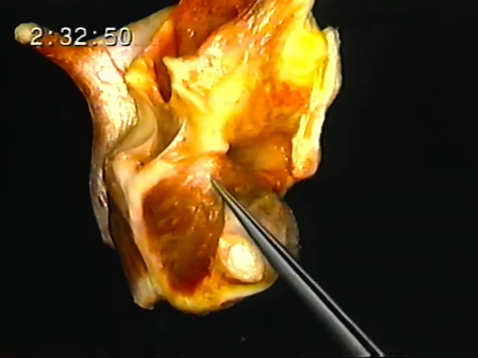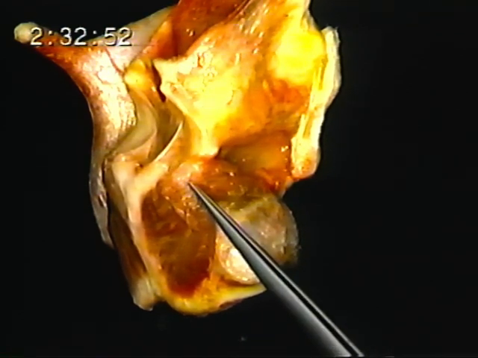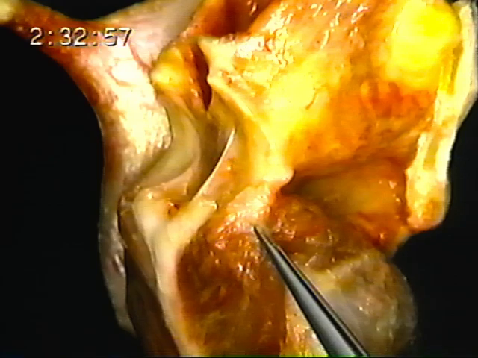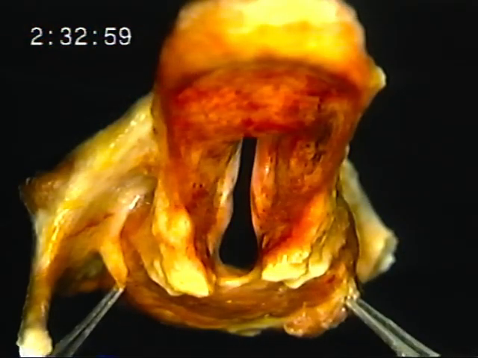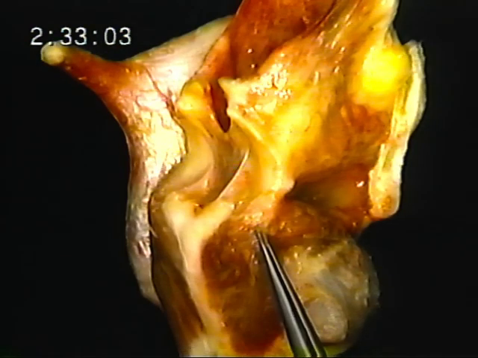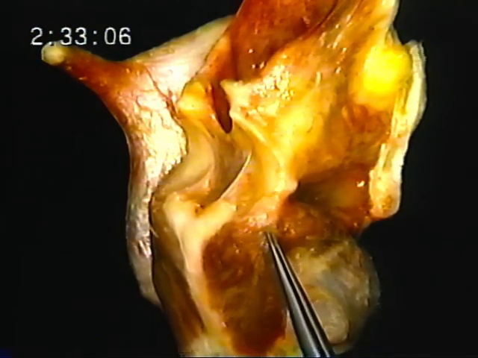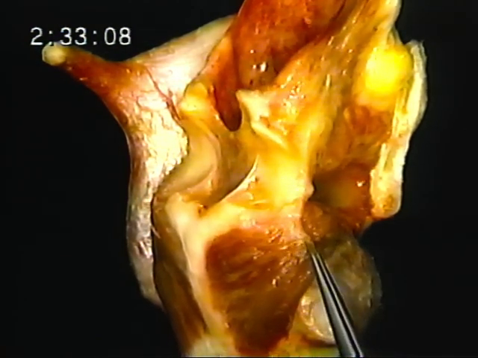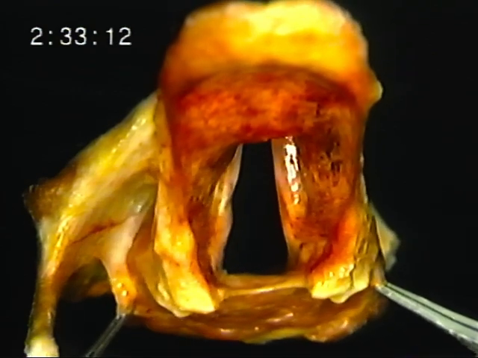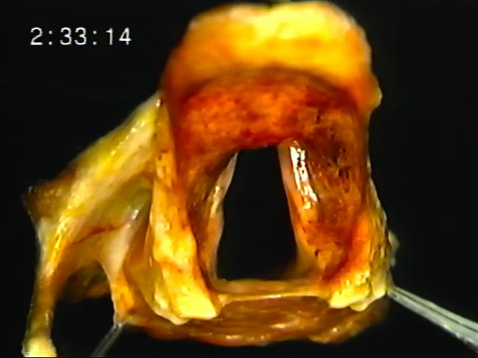The posterior cricoarytenoid pulls the muscular process backwards. This rotates the arytenoid cartilage, thus widening the vocal opening. The lateral cricoarytenoid pulls the arytenoid cartilage forwards and laterally, producing a maximal widening of the back of the vocal opening. The cricoarytenoid muscles act to widen the vocal aperture in two different ways.